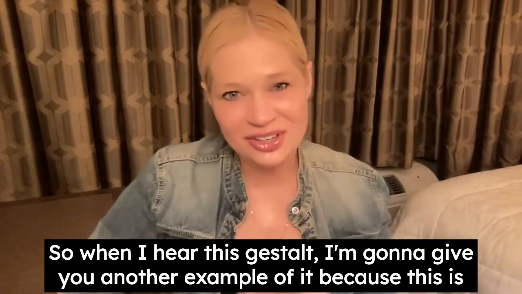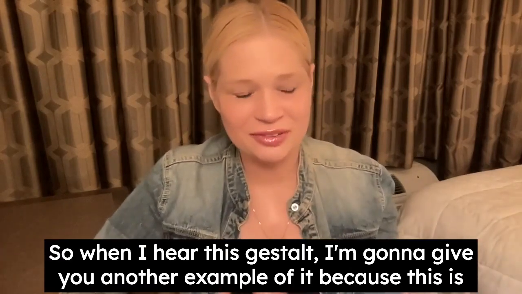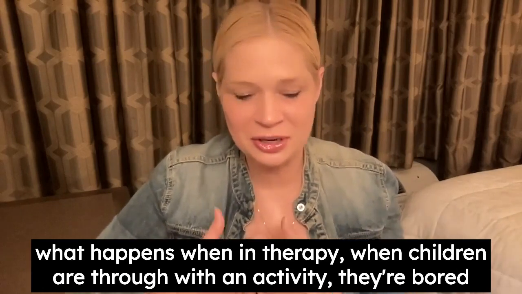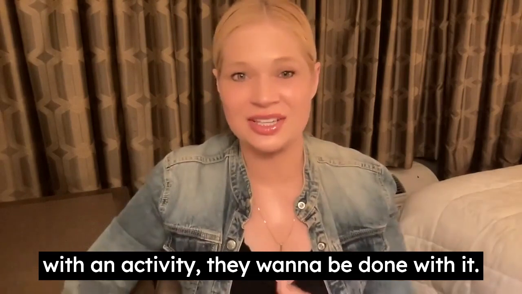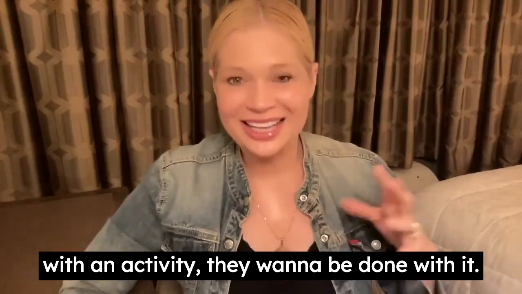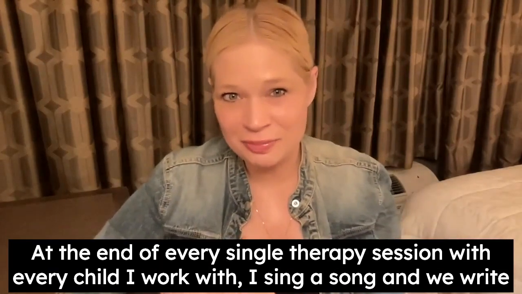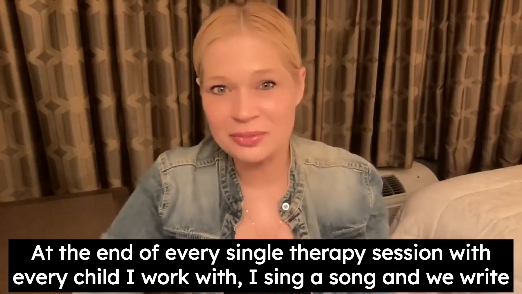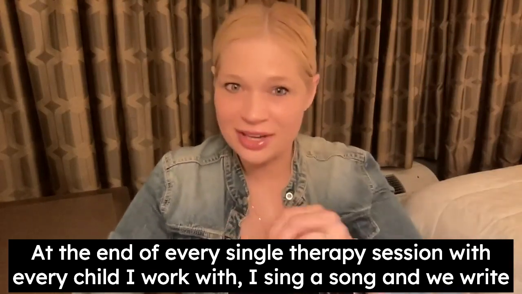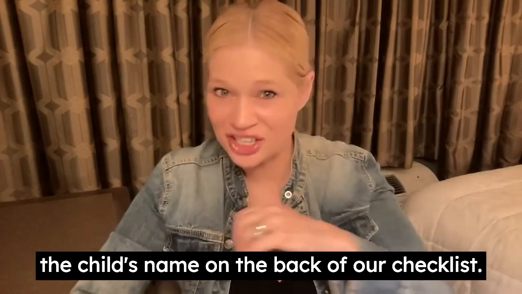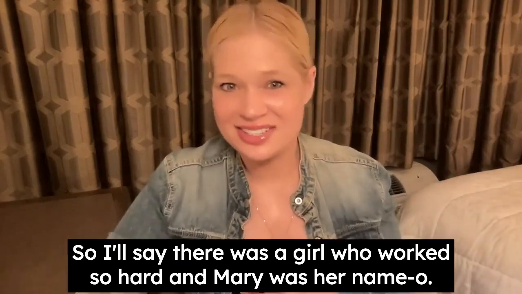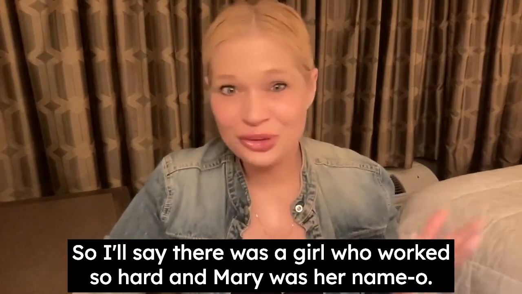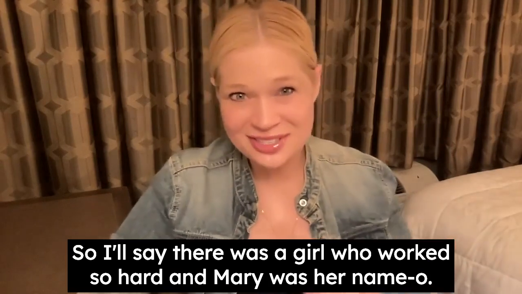So when I hear this Gestalt, I'm going to give you another example of it because this is what happens in therapy when children are through with an activity. They're bored with an activity. They want to be done with it. At the end of every single therapy session with every child I work with, I sing a song and we write the child's name on the back of our checklist. For instance, the child's name is Mary. So I'll say, there was a girl who worked so hard and Mary was her name.